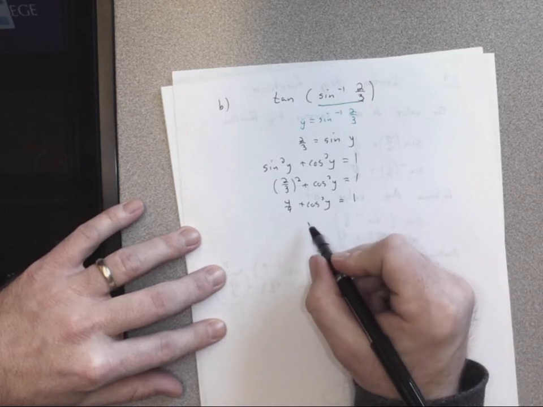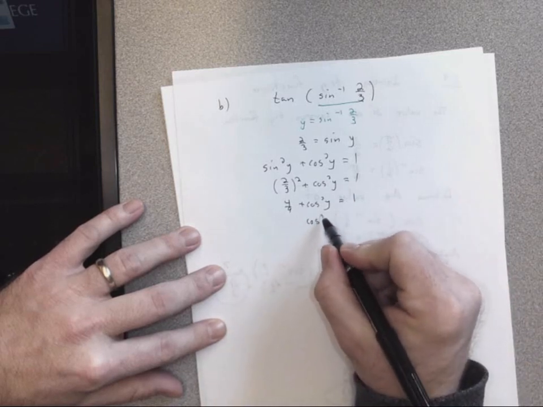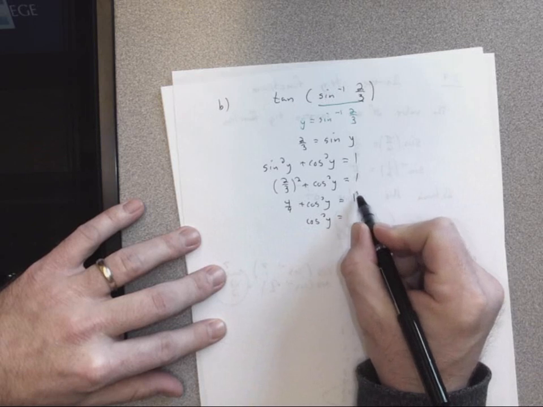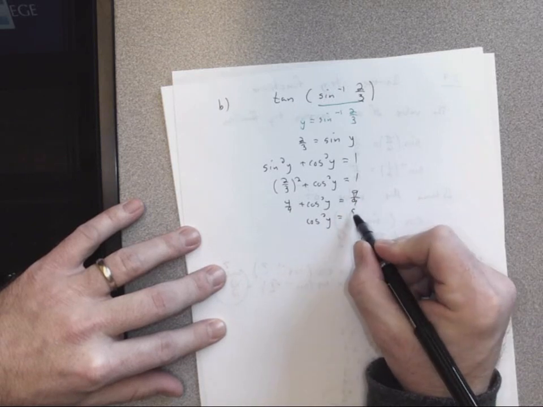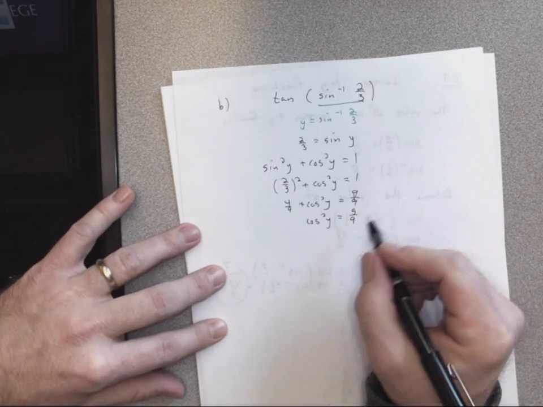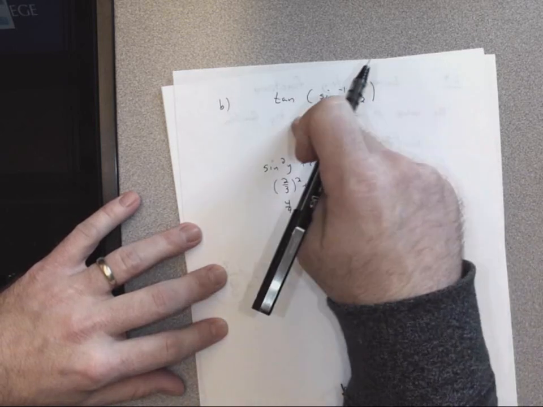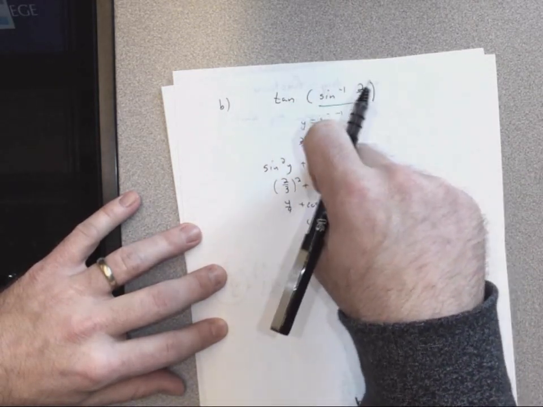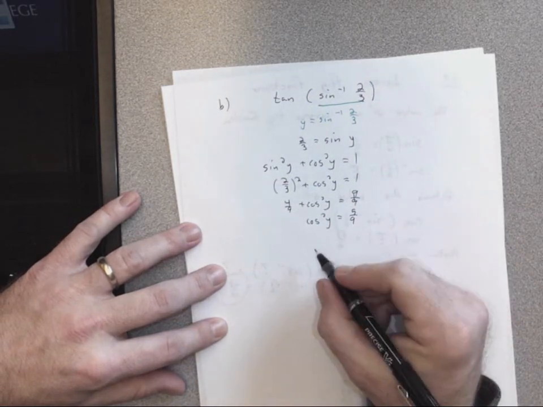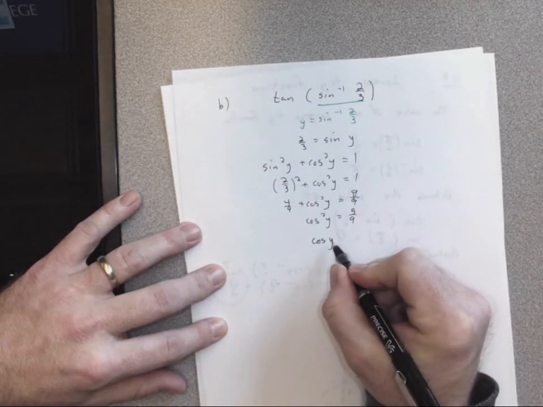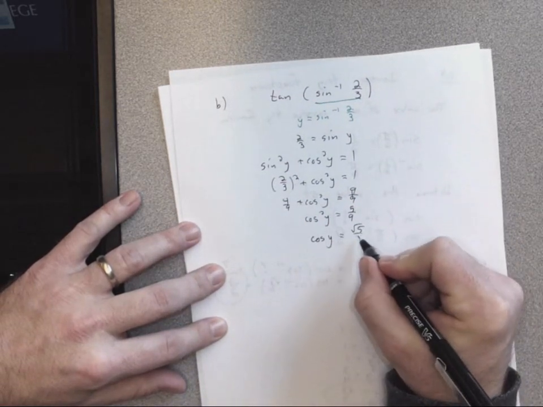So the cosine squared of y is going to be, no, this is 9/9, so this is going to be 5/9. So when we're done, I'm going to have √5 over 3. And again, remember, this is only defined on the right half of the circle, so cosine's positive over there. So the cosine of y is equal to √5 over 3.